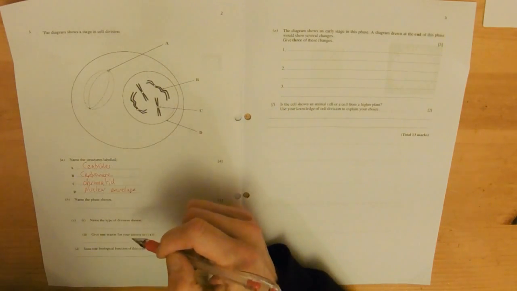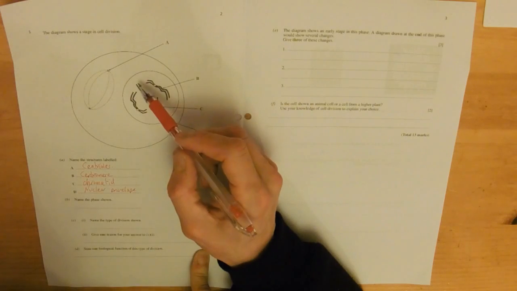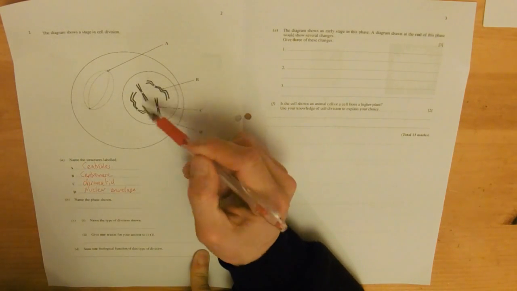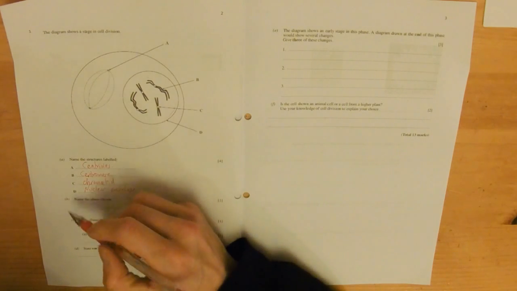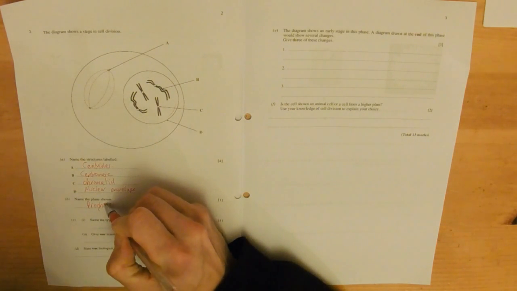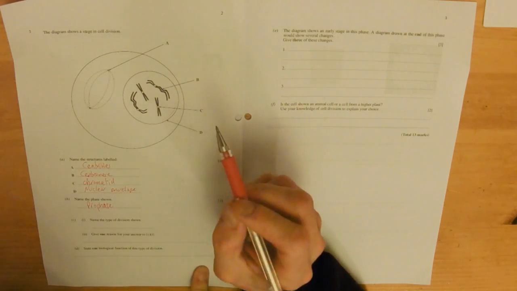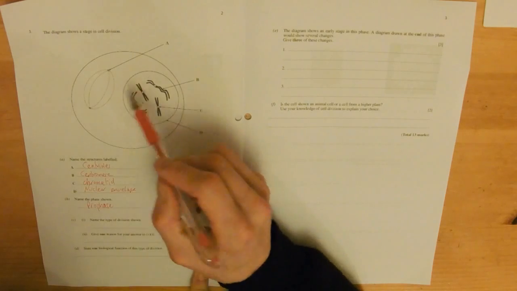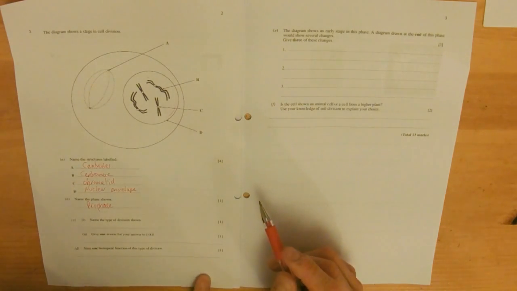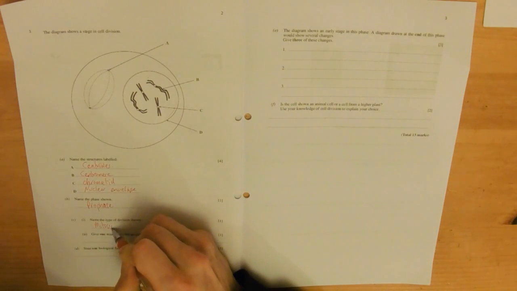Name the phase shown. It can only be one, and what gives it away is the nuclear envelope is still there. It hasn't disappeared yet, so that's got to be prophase. So in all the other phases there's no nuclear envelope there, apart from the last phase, but then there'd be 2, so there's only 1.